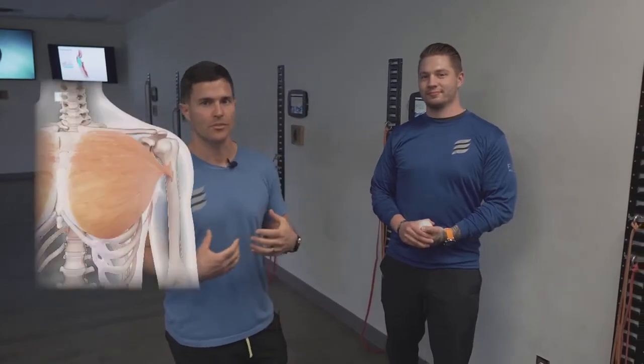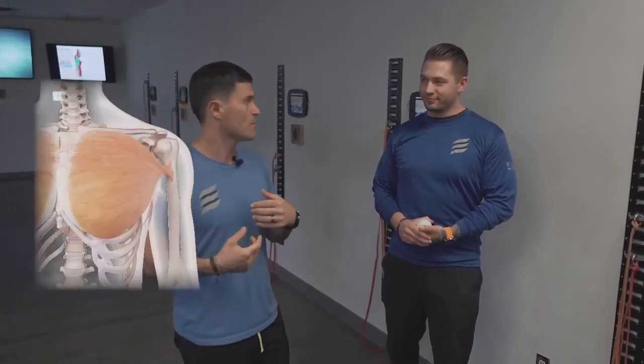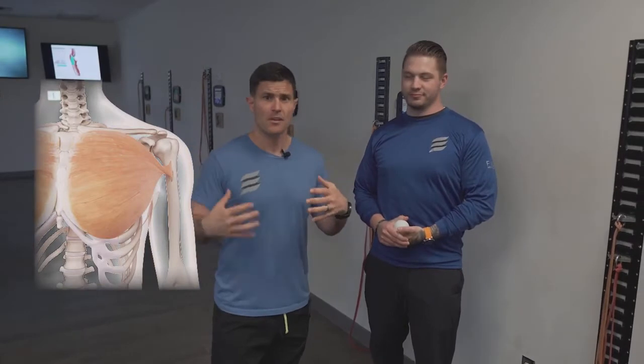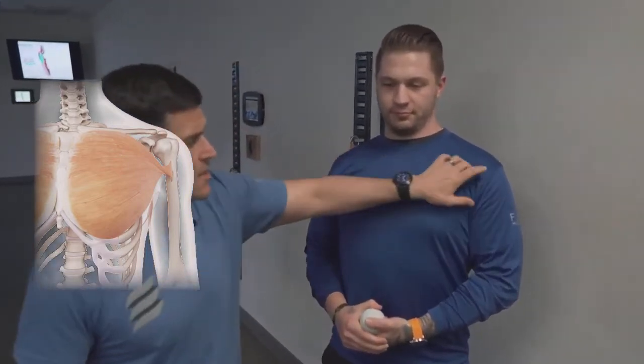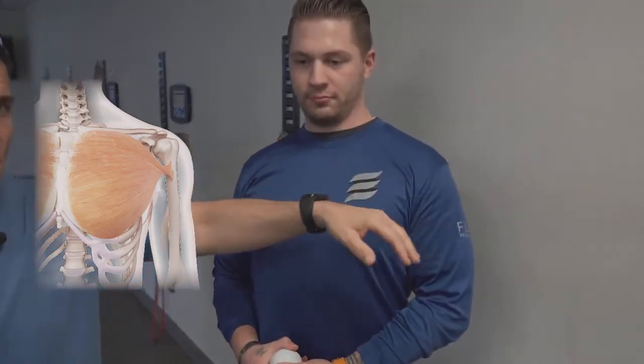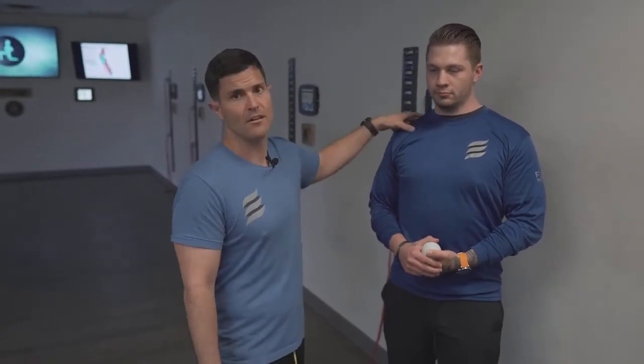Okay, we're going to start with the pec and the pec minor. Remember, the pec major is the bigger muscle group that lays superficially on top of the minor. The major attaches from the sternum, collarbone, across the ribs over to the humerus, and it allows the arm to come into adduction, horizontal adduction. It also internally rotates the arm. So if it's tight, it has a tendency to pull the arms forward internally, and that can pull into the rotator cuff, and the shoulder becomes unstable, pulling the whole shoulder forward.